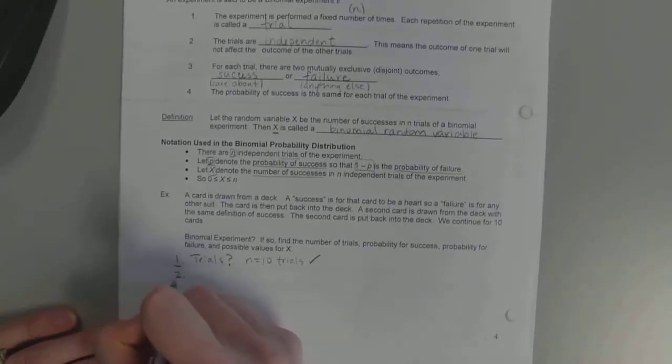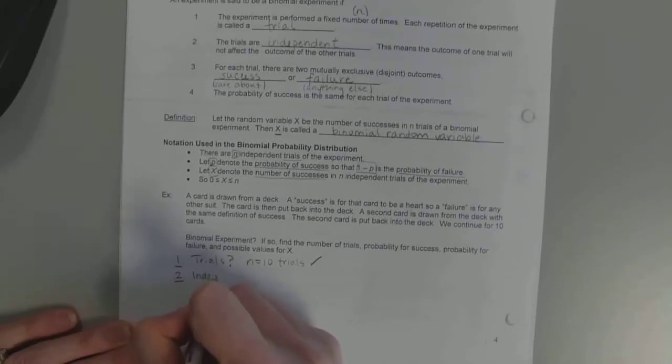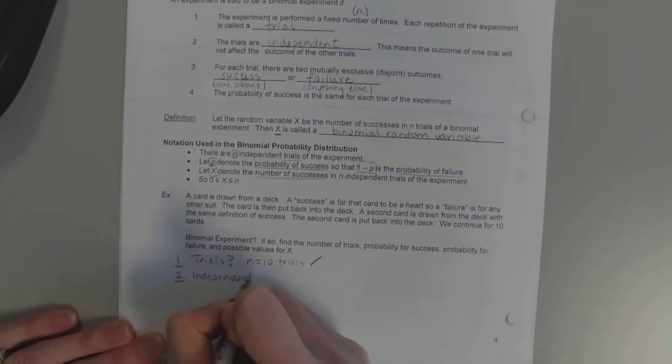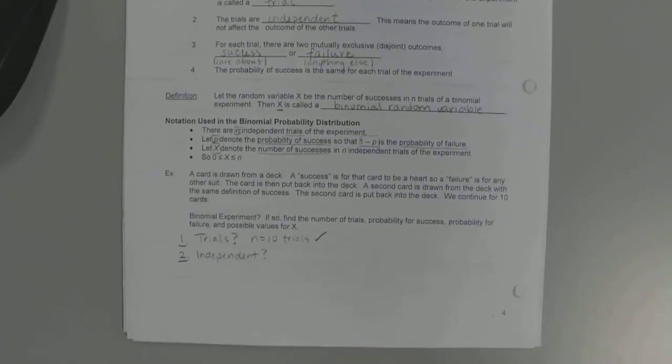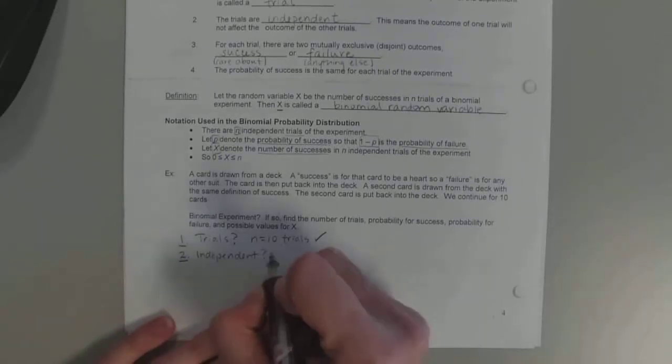Criteria number 2, are the trials independent? And remember what independent means. It means when you do it the first time, does it affect the probability of the second, the third, the fourth, and so forth? What are we doing in this experiment? Are we rolling dice, shooting free throws? What are we doing? Drawing a card. But once we draw the card, what do we do with the card? Put it back. So if we put it back, have we changed the probability of getting any other card? No. So they are independent, right? Card is replaced.